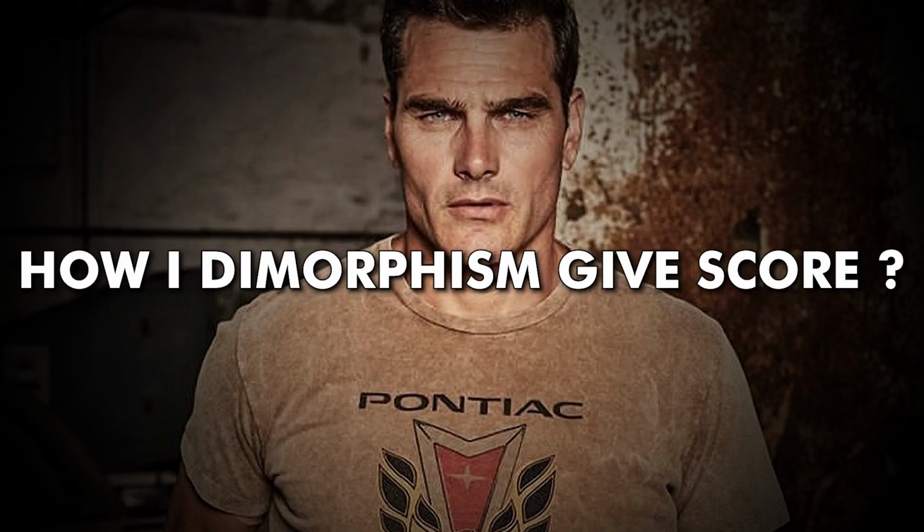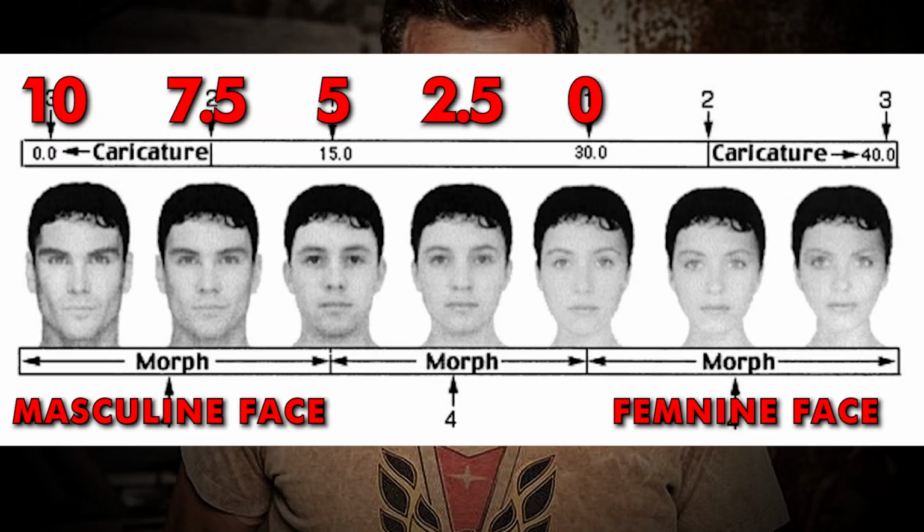Now let me show you how I give dimorphism score. As you can see on screen, it is the dimorphism morph chart. I will give the link in the description. From there you can download it and check where you stand in terms of dimorphism.